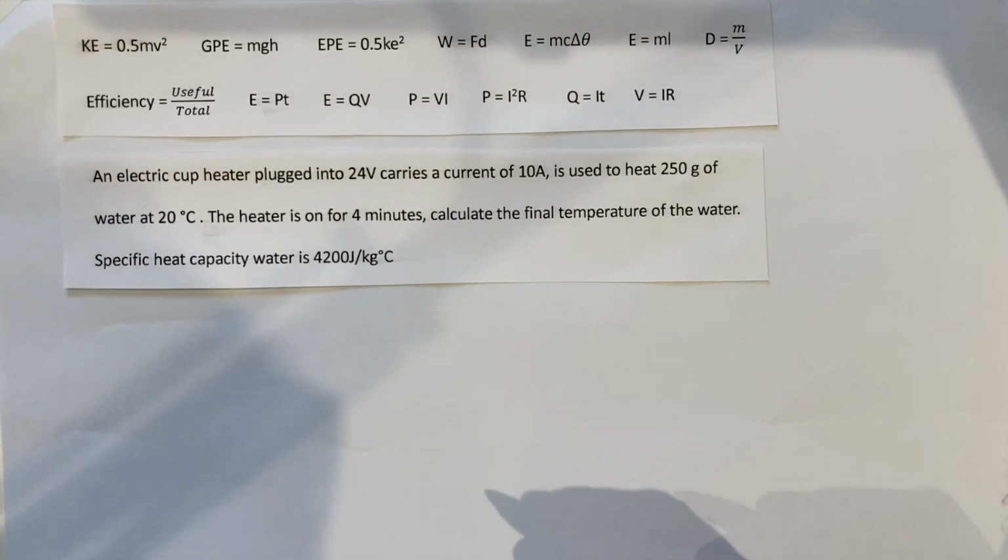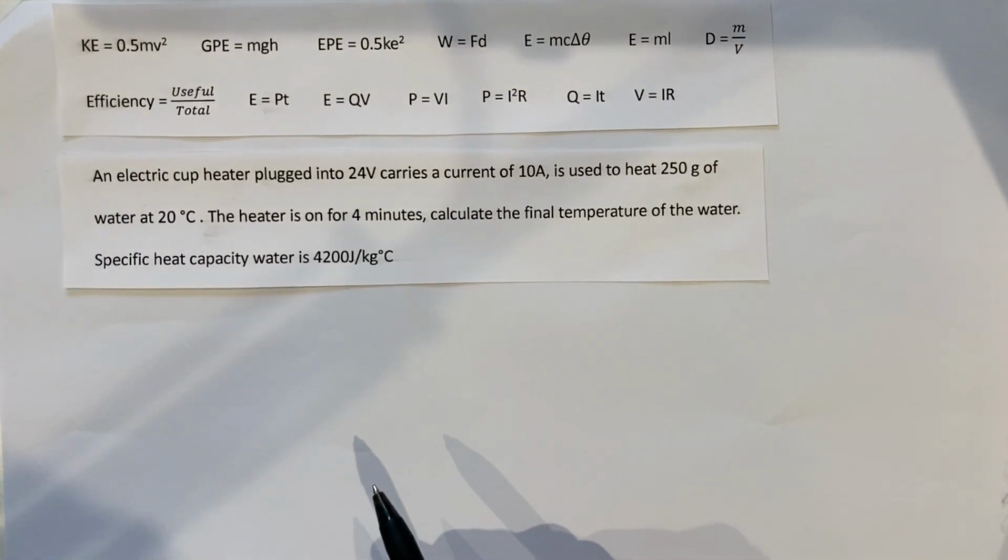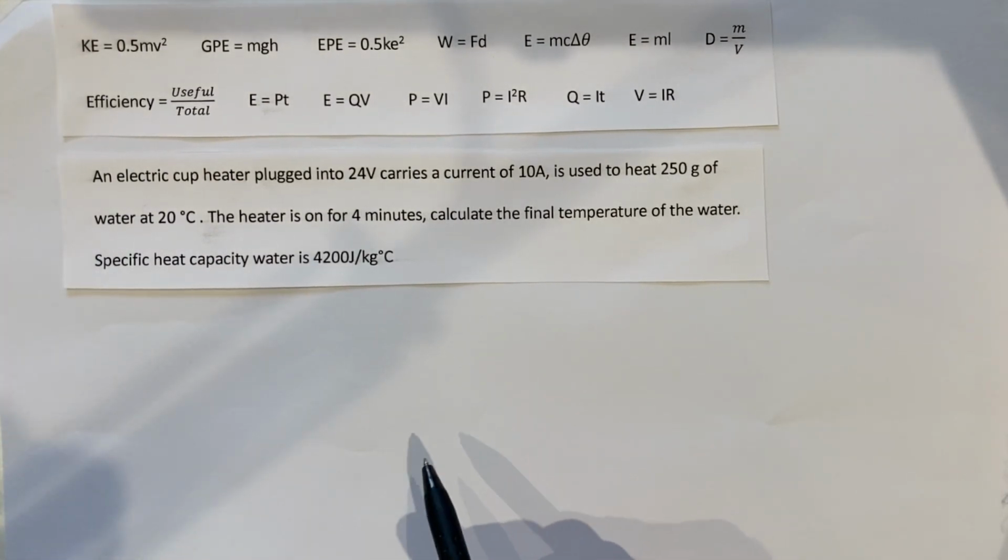So we've got 3 more questions to go. These ones are getting slightly more tricky as we go through, on purpose, to really build up your resilience to answering these questions.